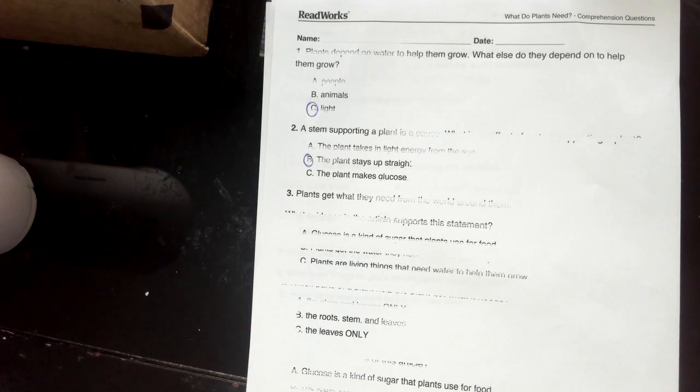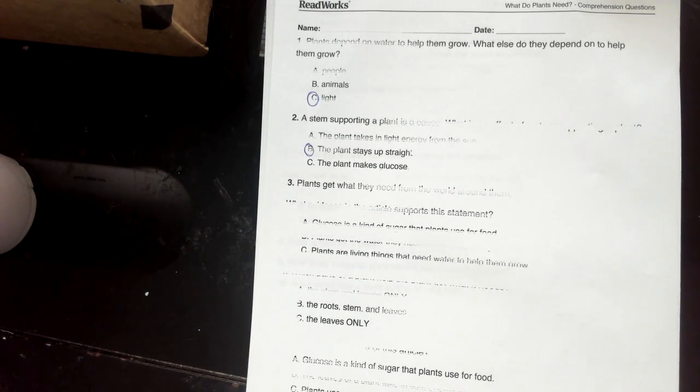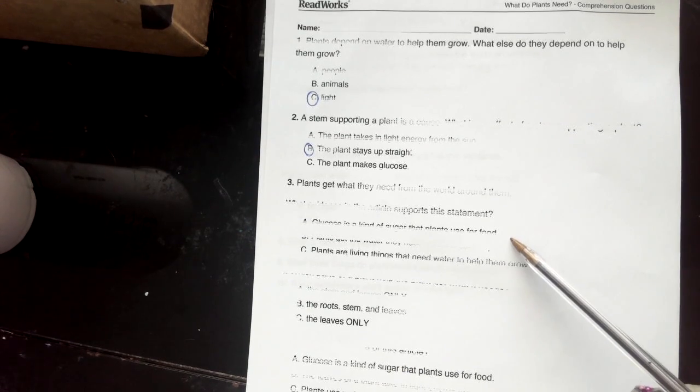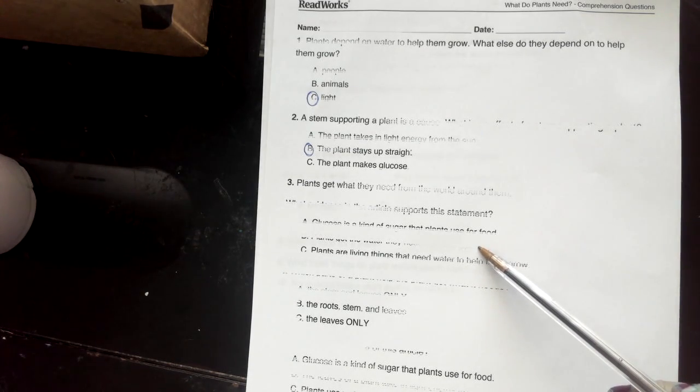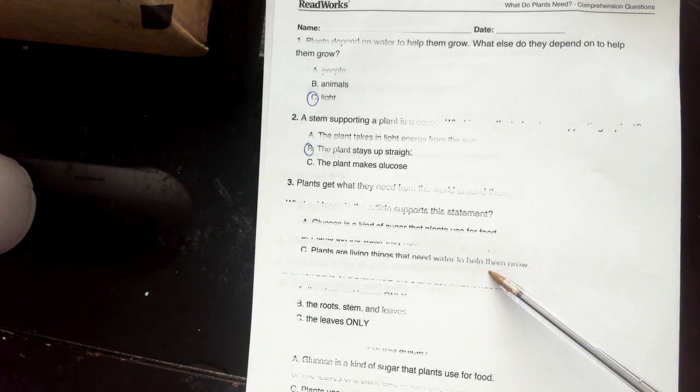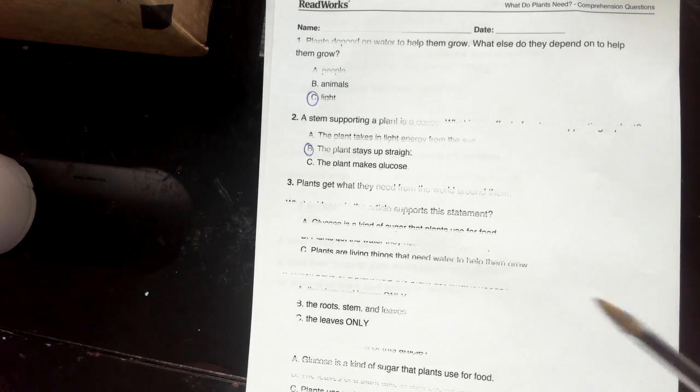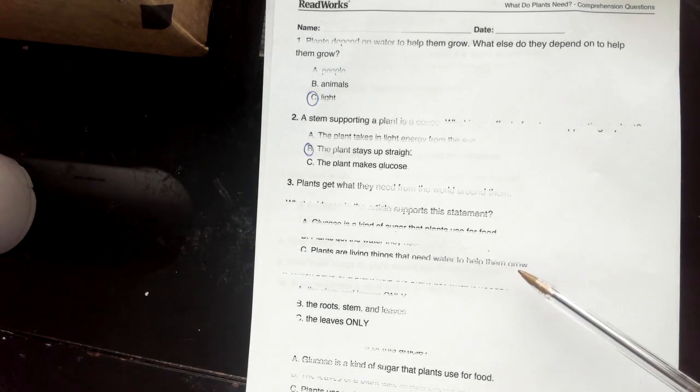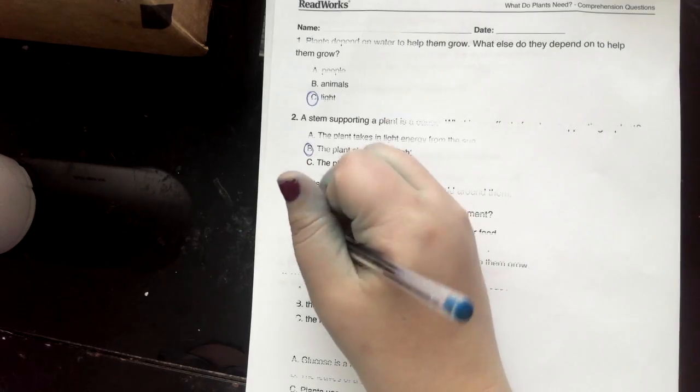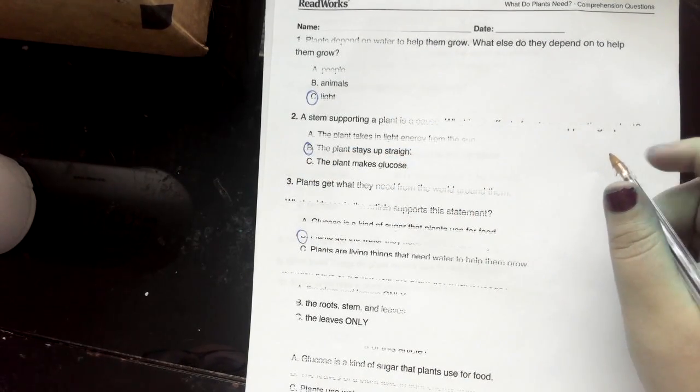Number 3, plants get what they need from the world around them. What evidence in the article supports this statement? Glucose is a kind of sugar that plants use for food. Plants get the water they need from the soil they are in. Or plants are living things that need water to help them grow. Which one of these tells us they get what they need from the world around them? B. It says plants get the water they need from the soil they are in. So the soil they are in is part of the world around them.